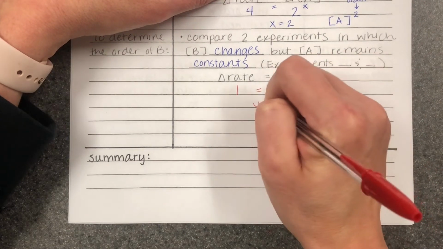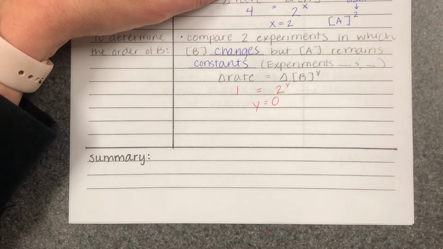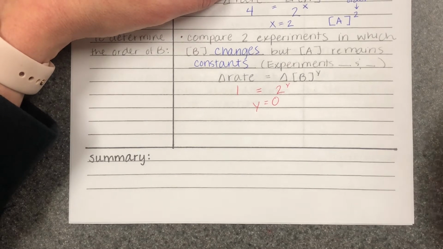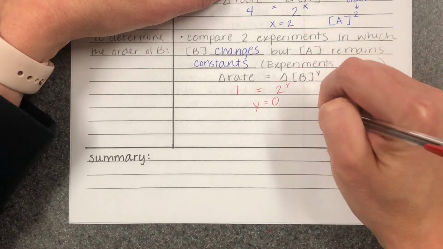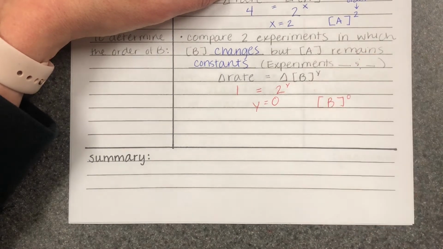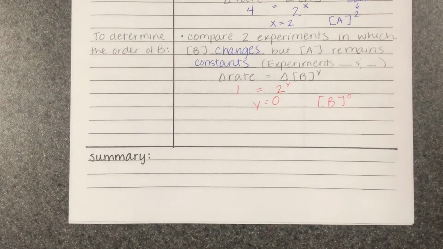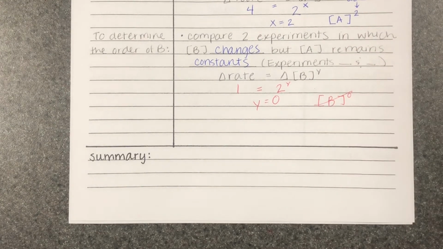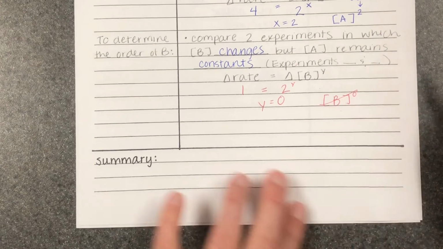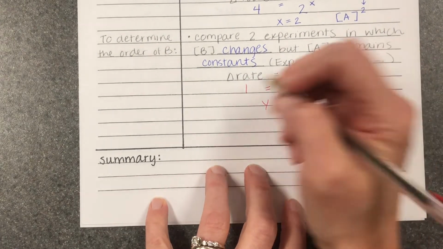So y equals 0, which means that this is 0 order with respect to B. So when we write the rate law, we can put B to the power of 0, or we can leave it out entirely because it's equal to 1, and mathematically, if you have an equation, 1 does nothing. 1 is useless in an equation unless you're adding or subtracting, but here we're multiplying everything. And so having 1 in a multiplication equation is sort of worthless. So we can just take it out entirely.